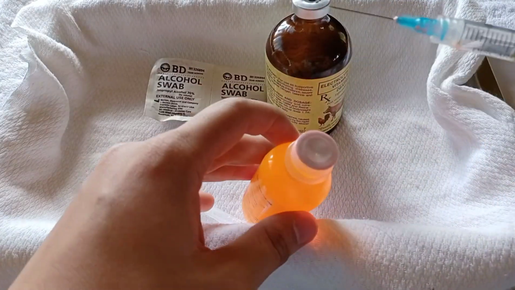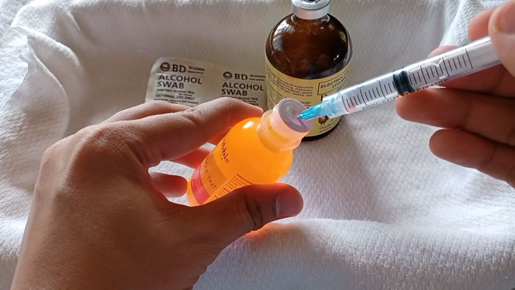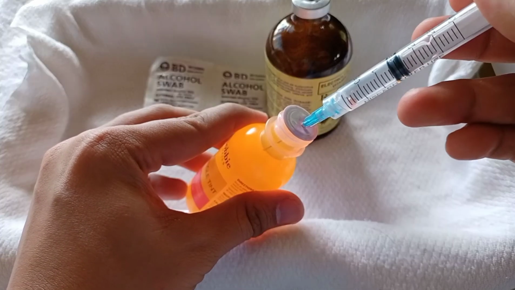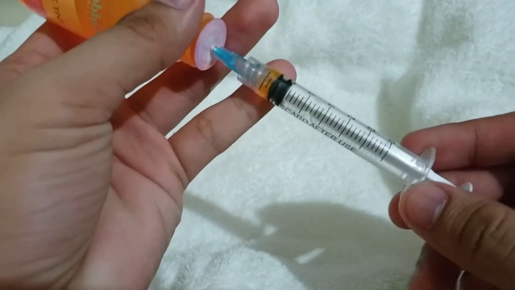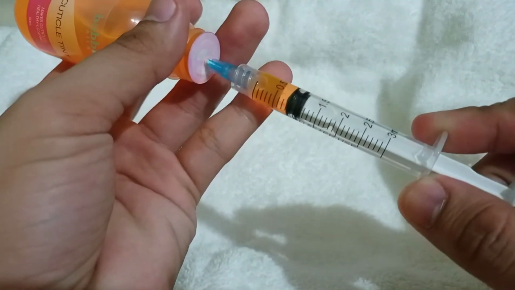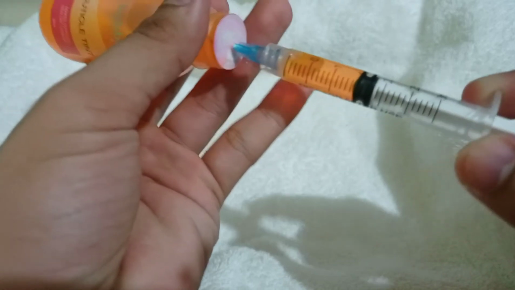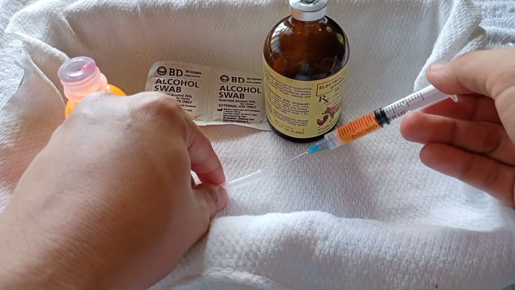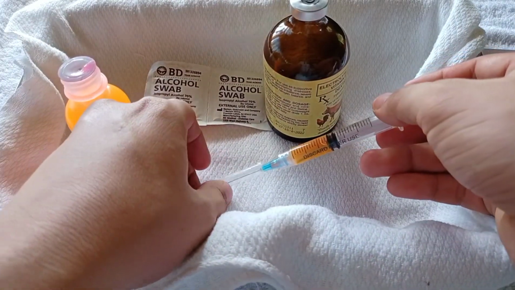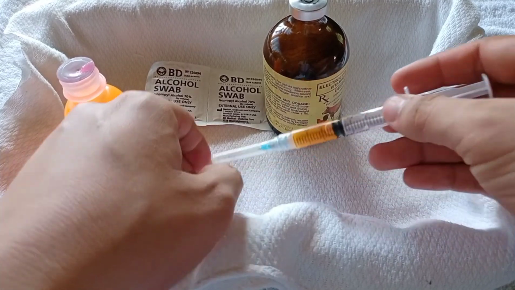Then you insert the needle through the rubber, then move the plunger down to instill the air, then invert it like this. Get the exact amount of medication. The exact amount of medication you are going to withdraw is the result of your drug calculations. Then do the scooping technique. Then you are now ready to give the medication to your patient.